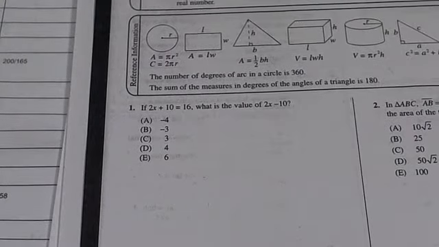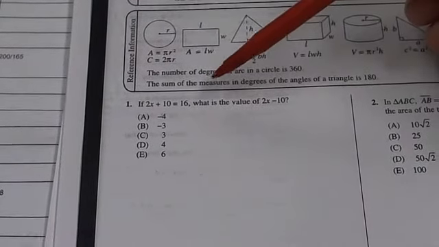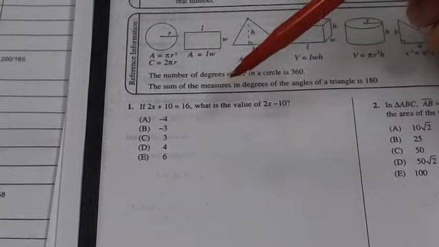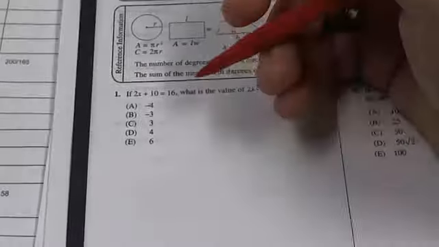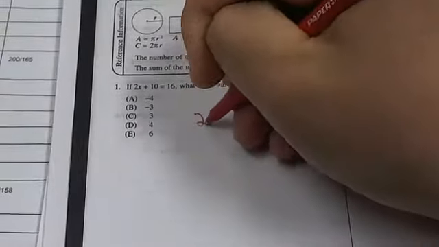Alright, this is section 5 of the test. If 2x plus 10 is equal to 16, what is the value of 2x minus 10? So we're going to do this two different ways. First way, solving for x.